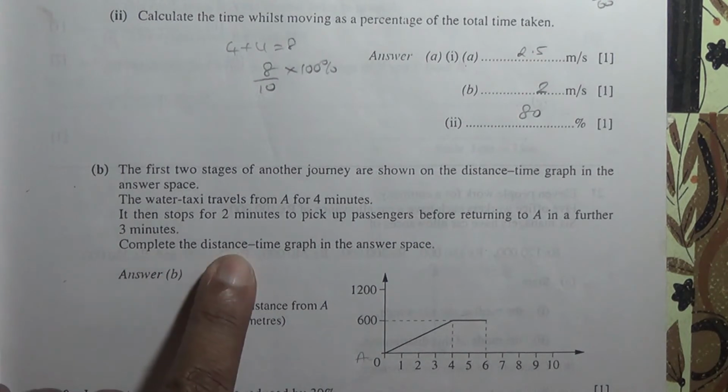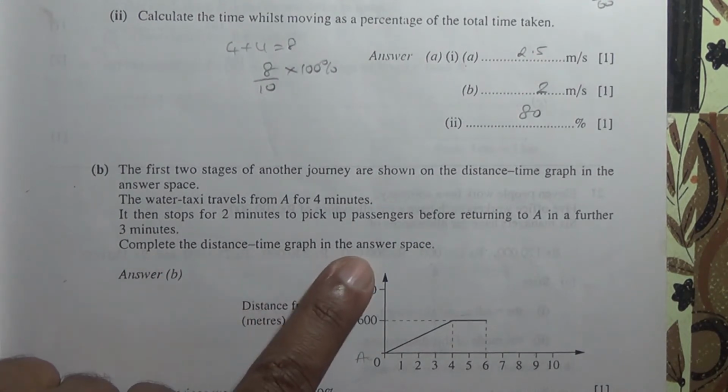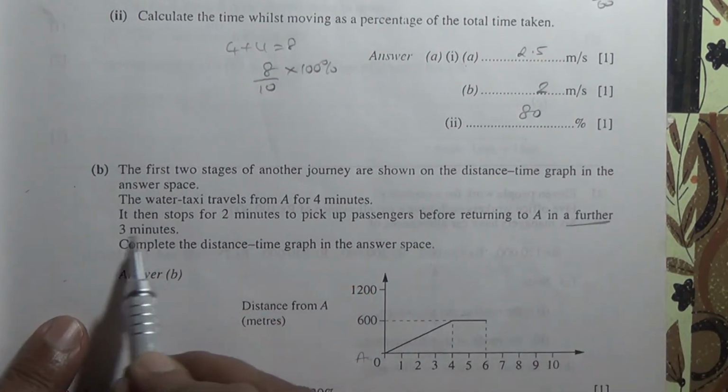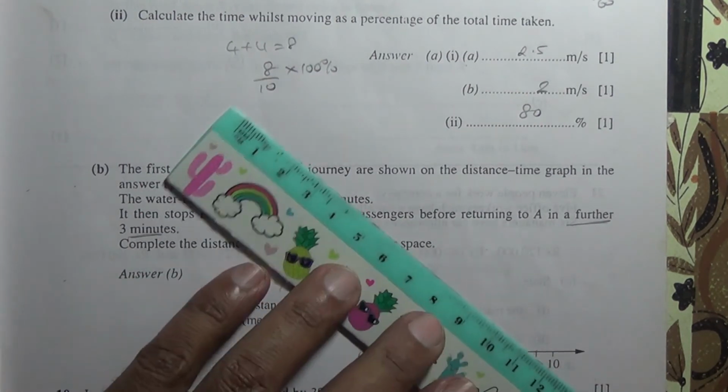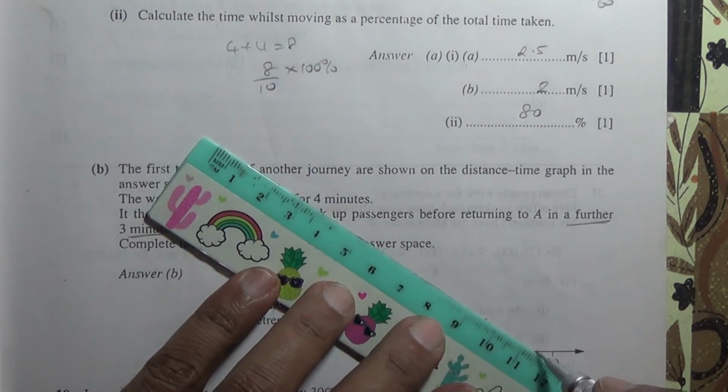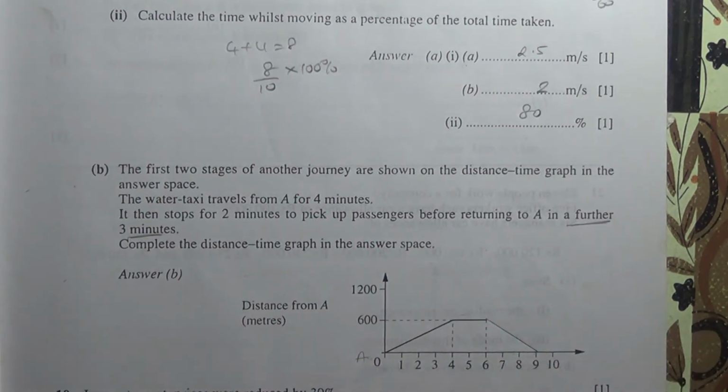Okay, complete the distance time graph in the answer space if a further 3 minutes was taken to complete the journey. From here, 1, 2, 3. So there we go. So to complete the graph, I'm going to go down because it's returning. That's it.